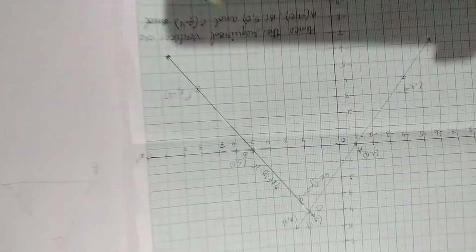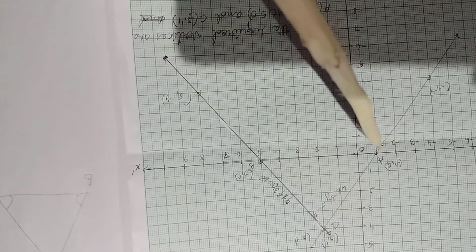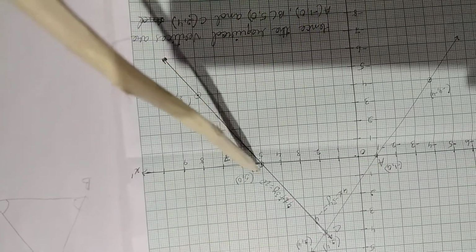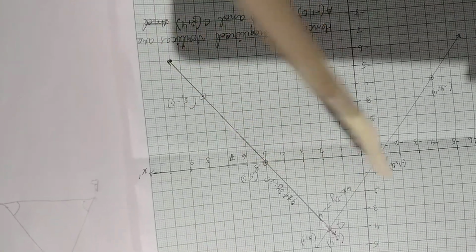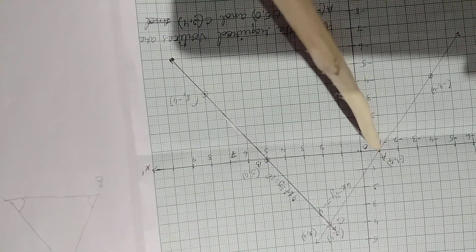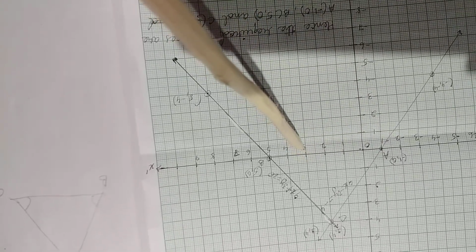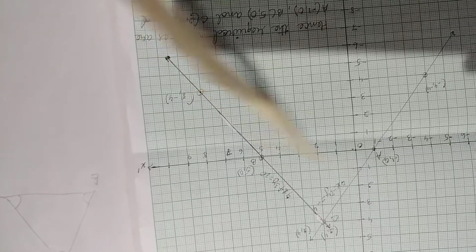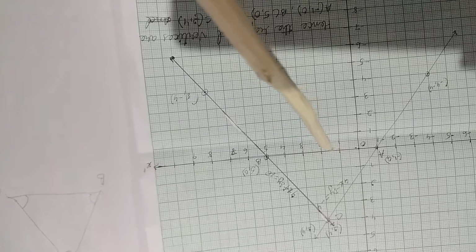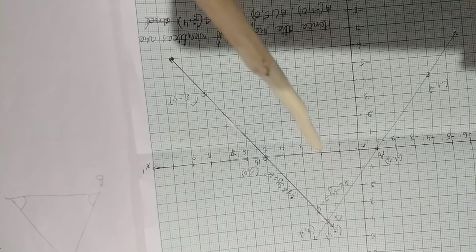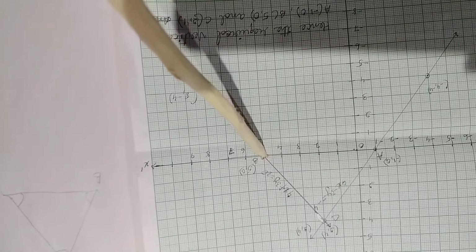Now the base. How much is your base? Start counting, because the lines cut the x-axis here and here. So you have to count from here till this end. It will be 1, 2, 3, 4, 5, 6. Total 6.